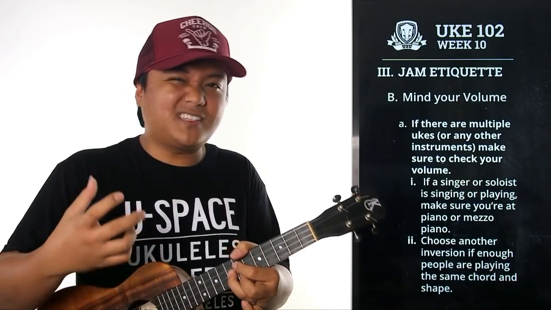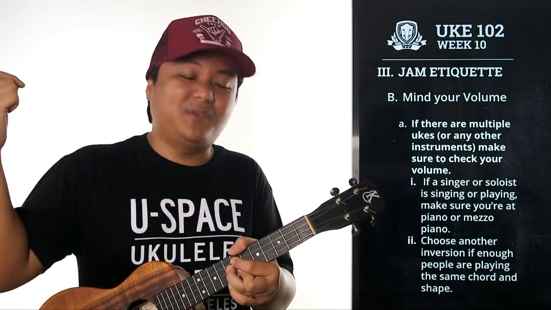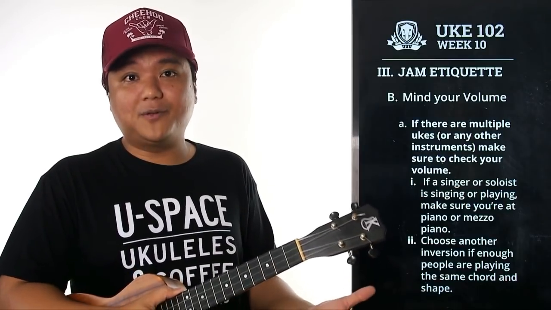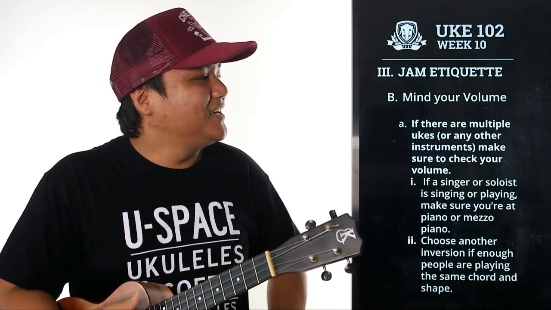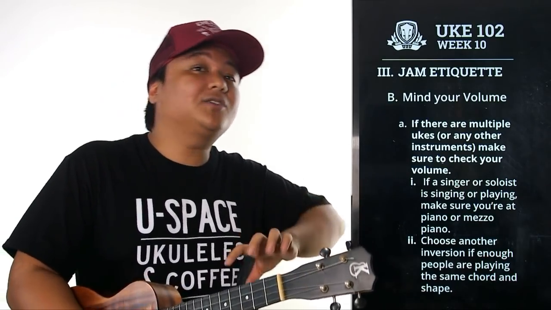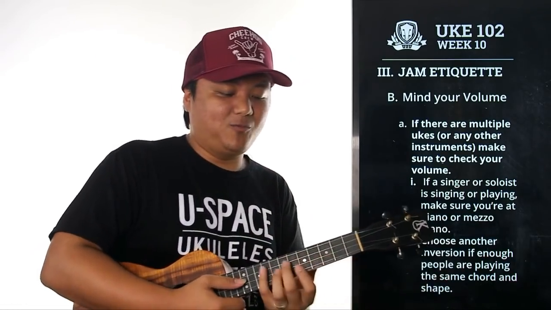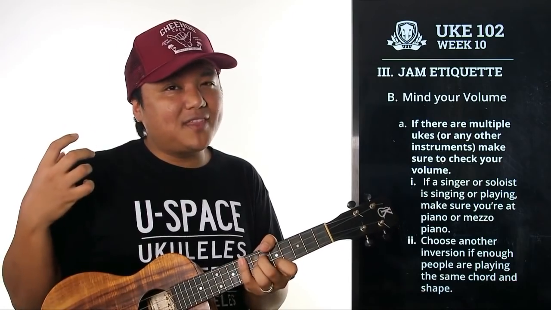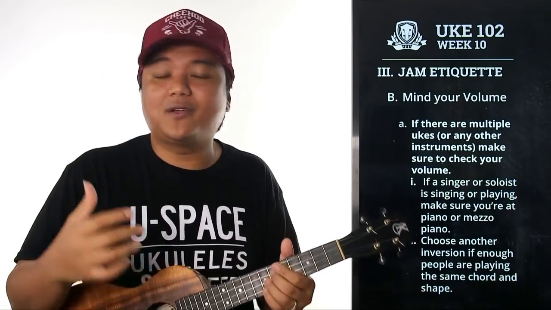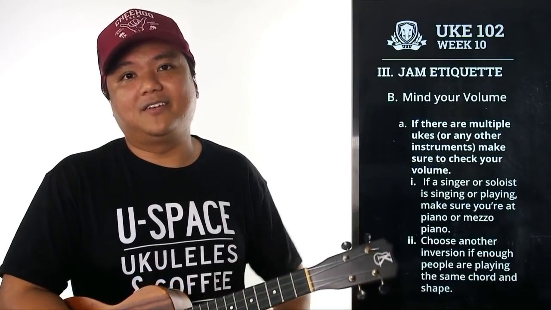So it doesn't all sound like the same chord, with the same strum pattern, with the same everything, but with four different ukuleles. A little bit redundant. So we like to think about what else we can add onto that. And if I'm playing that, I still have to think about what my volume is, so that I'm not overshadowing or burying anyone else.